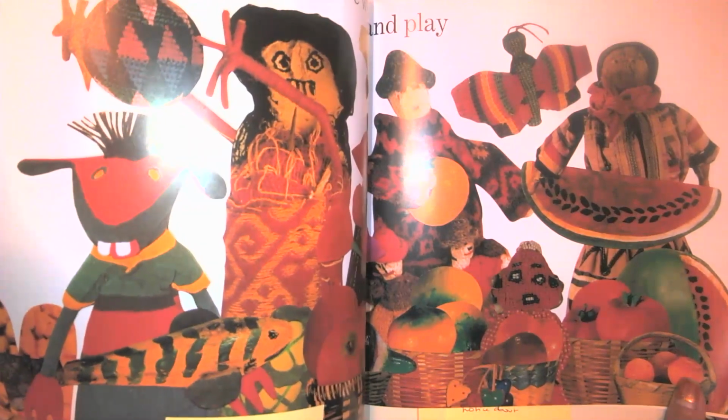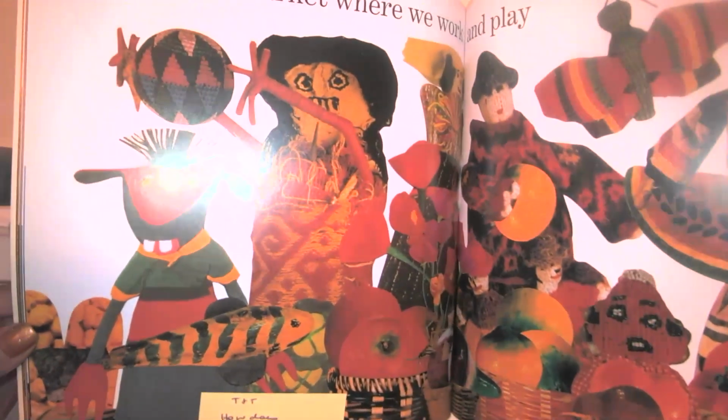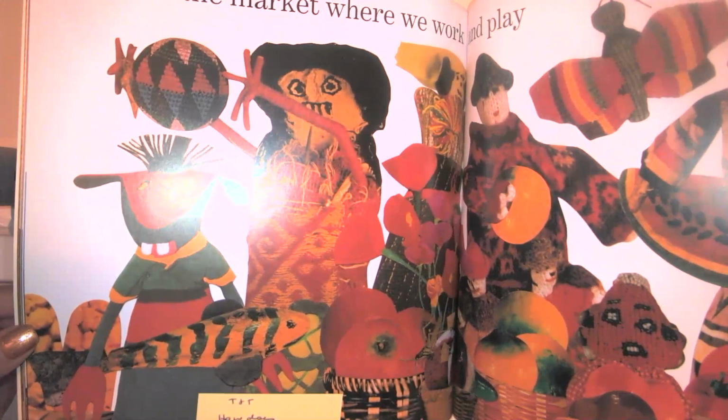So you can look and see the different things they're selling on market day. What are they selling on market day?